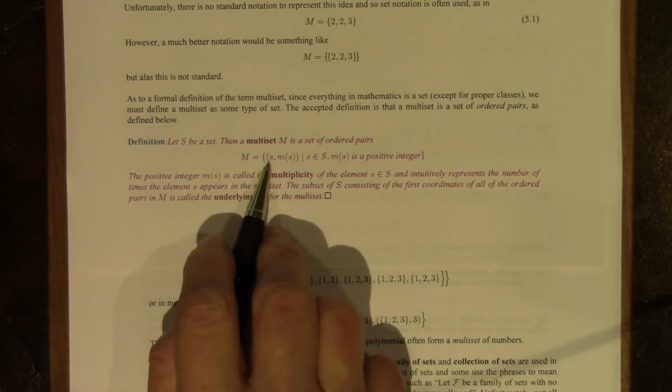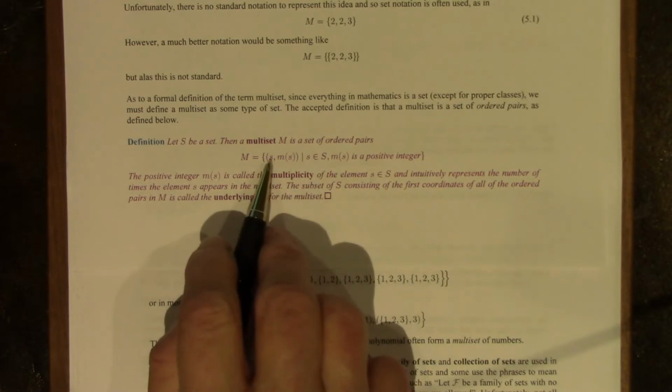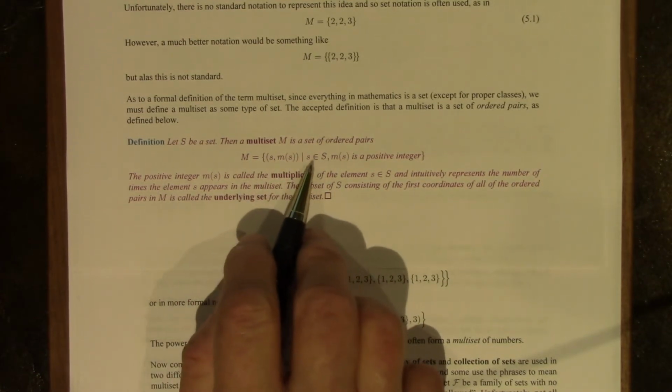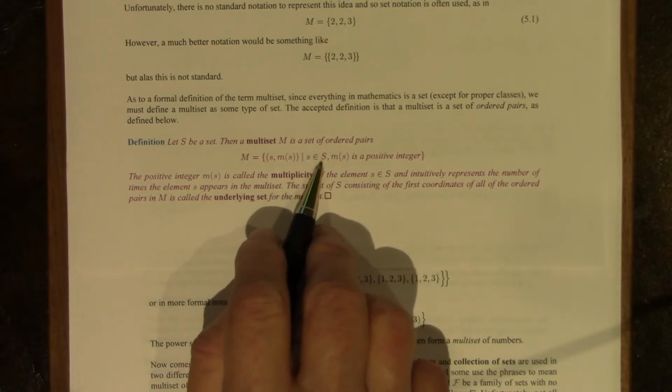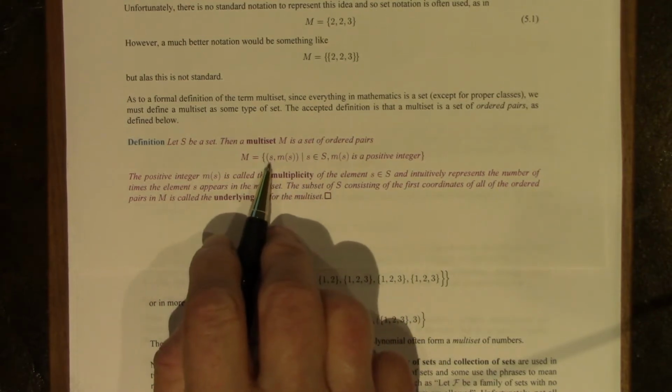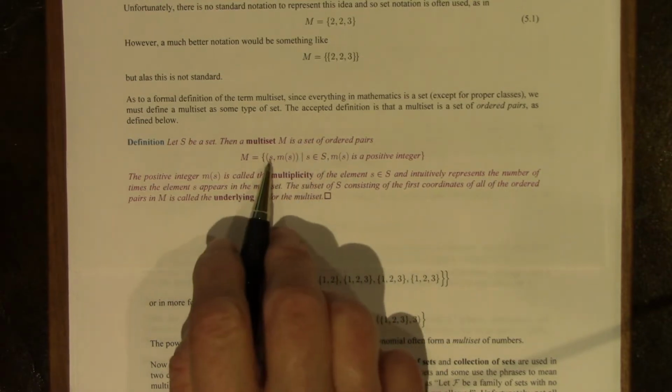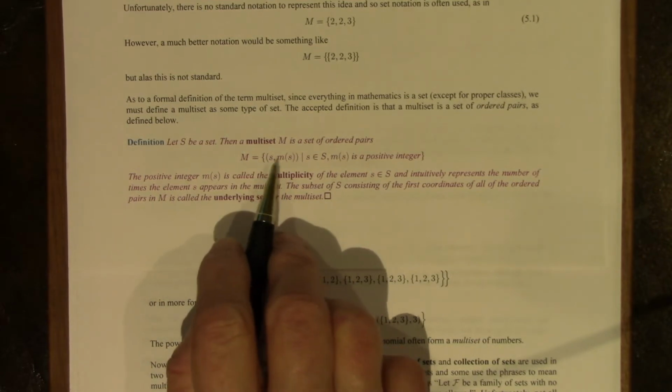The subset of capital S that consists of the first coordinates, we're not saying here that every little s in big S has to appear in an ordered pair. All we're saying is the converse. The first coordinates of every ordered pair belong to the set capital S. If we collect the first coordinates together, we will get a set.